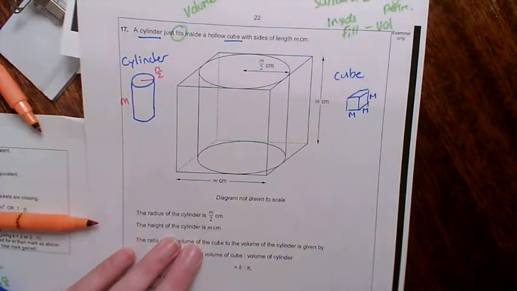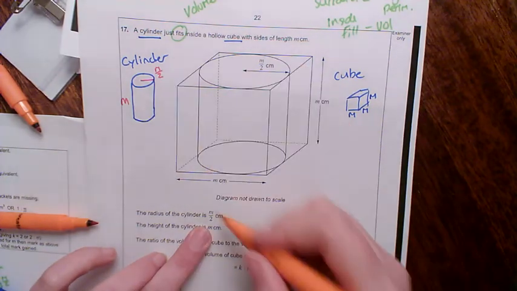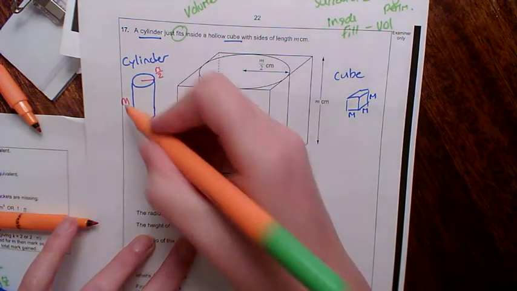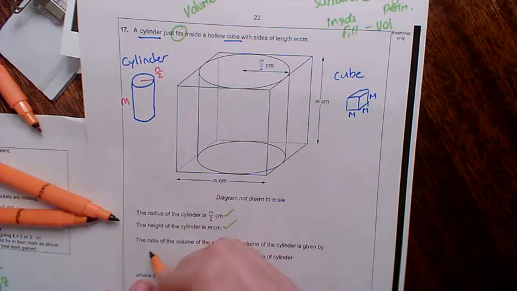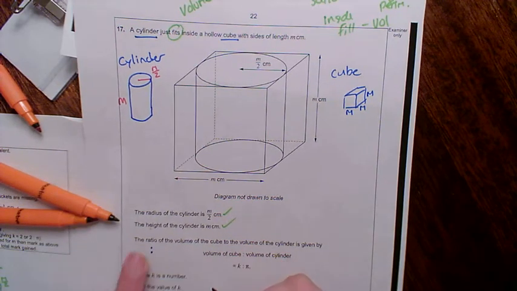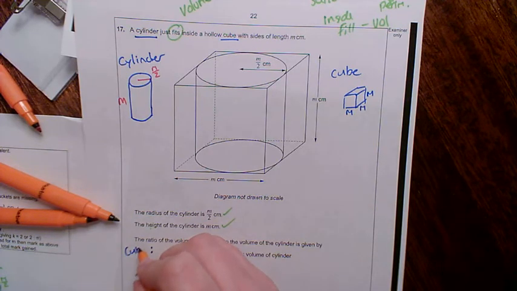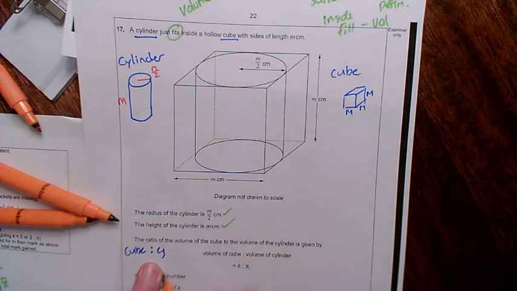So the radius of the cylinder is m/2. Okay, I've got that. The height of the cylinder is m. The ratio, now remember ratio is something written... The ratio of the volume of the cube, so they've mentioned the cube first, to the volume of the cylinder is given by volume of cube to volume of cylinder.